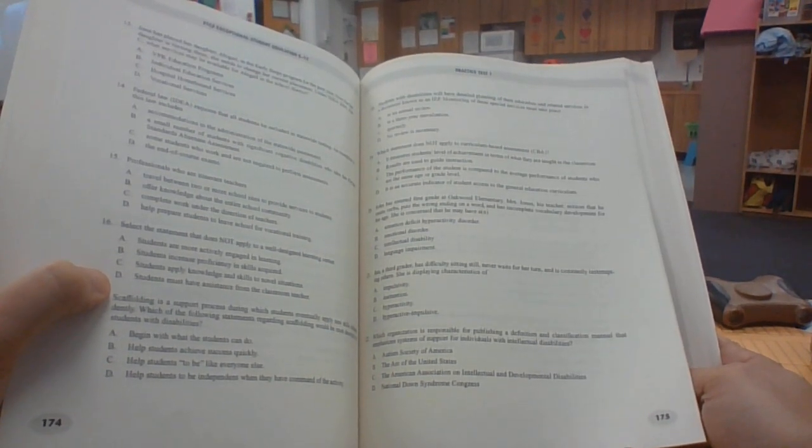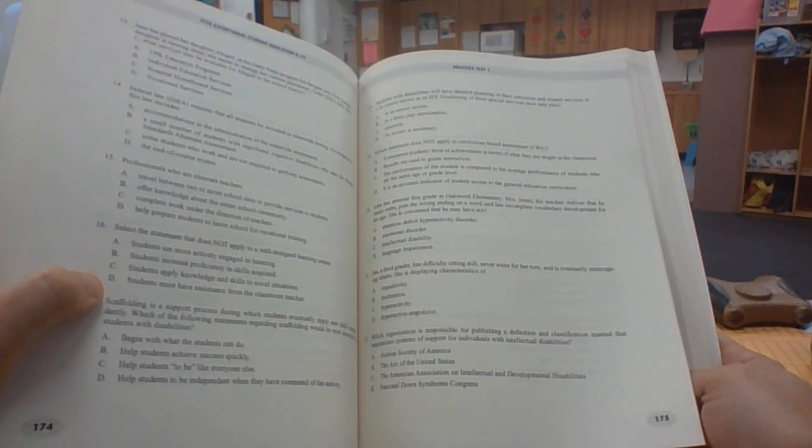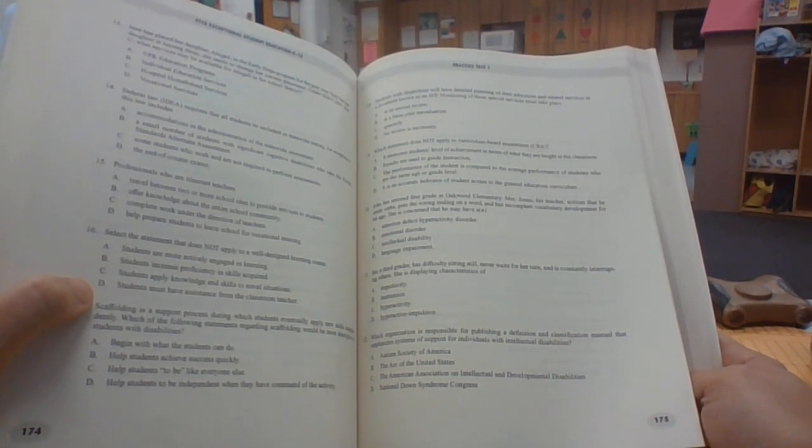21. Jan, a third grader, has difficulty sitting still, never waits her turn, and is consistently interrupting others.